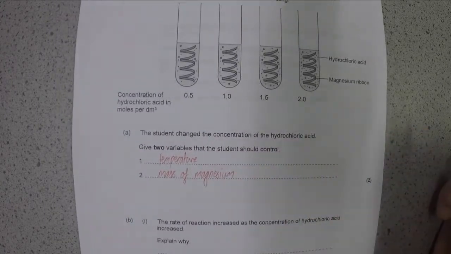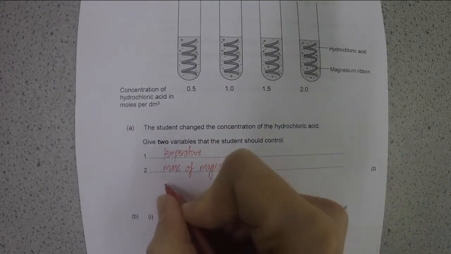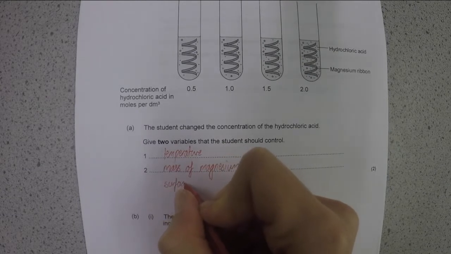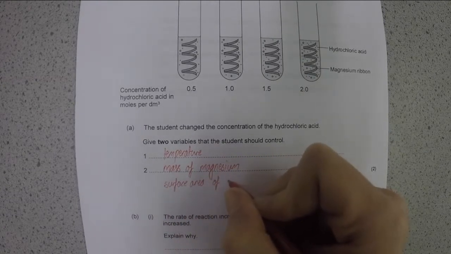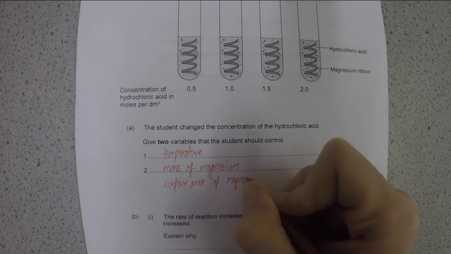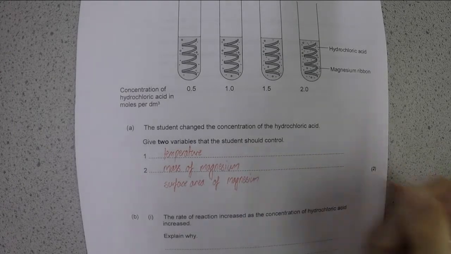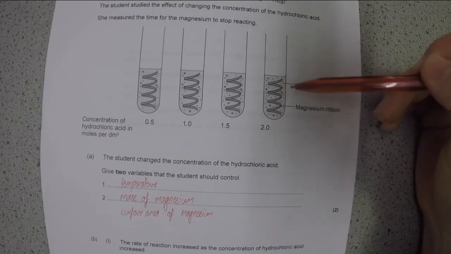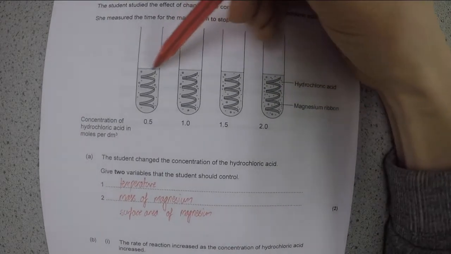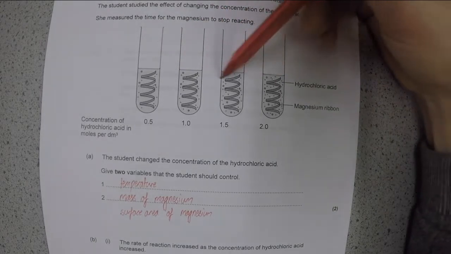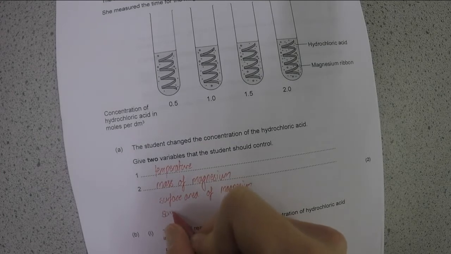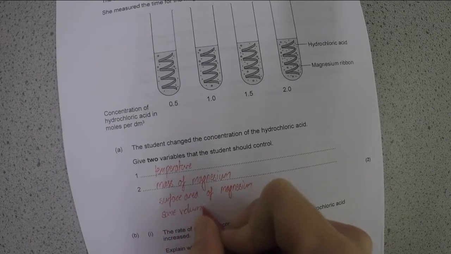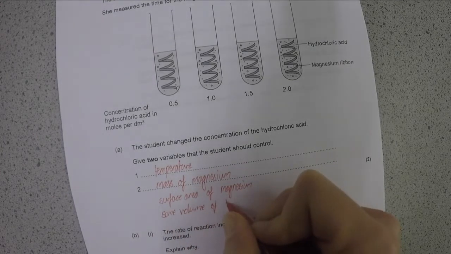What else could you have included? You could have included surface area, as I've mentioned. Surface area, and whenever I do this, I'm going to make sure I add "of magnesium". I'm going to make sure I'm being extra clear what it is I'm referring to. And the hydrochloric acid, is there anything about that? Well, you can see that they've actually kept the same amount. You can see it on the diagram. What do we call that? We call that the same volume of HCl.